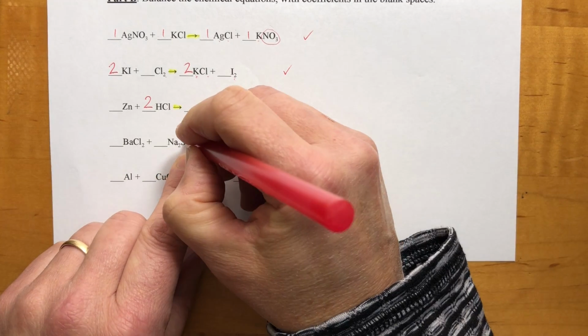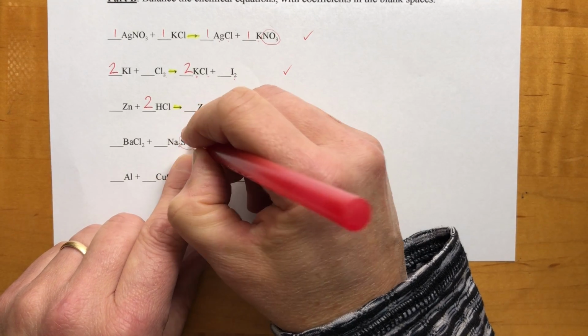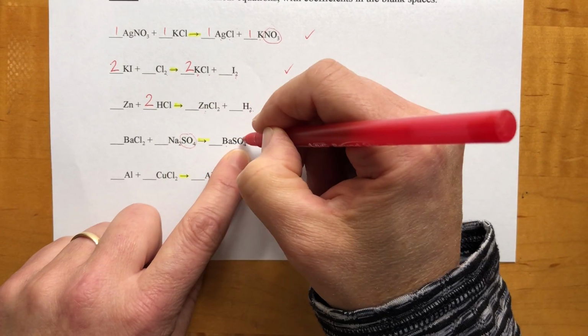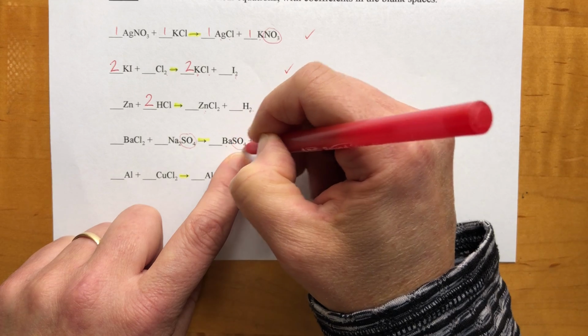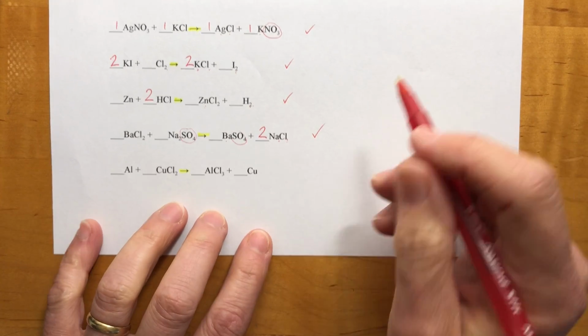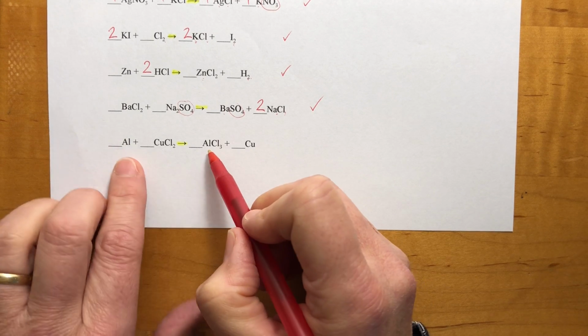And then this SO4, keep that whole thing together. That's a sulfate, polyatomic ion. Sulfate there and a sulfate here. So I'm balanced. All you need is that coefficient. You're balanced. All right, last one.